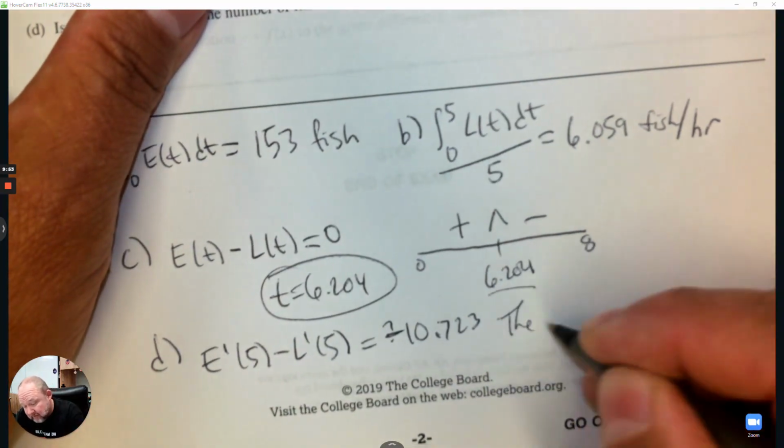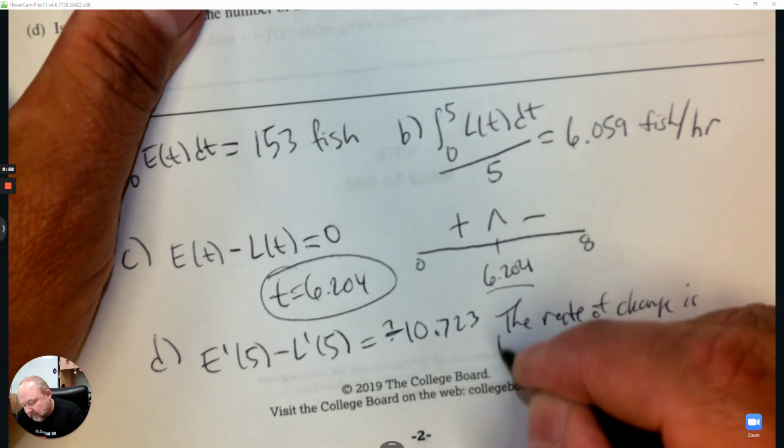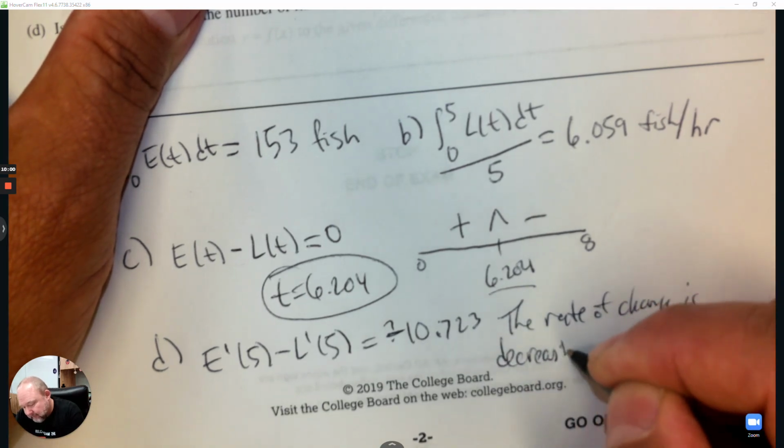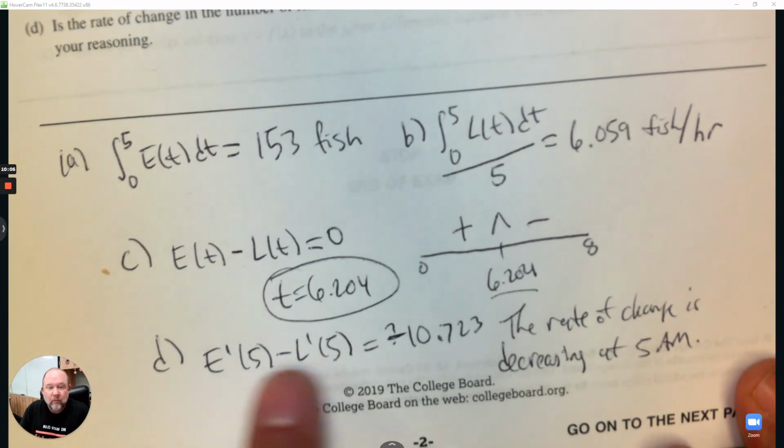The rate of change is decreasing at 5 a.m. And then this shows why it's decreasing.